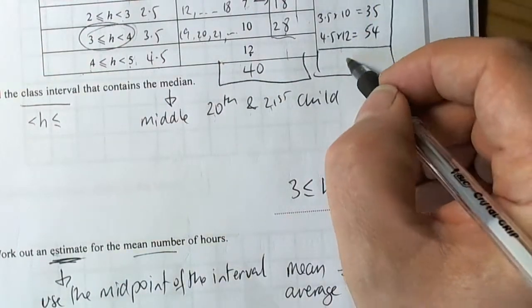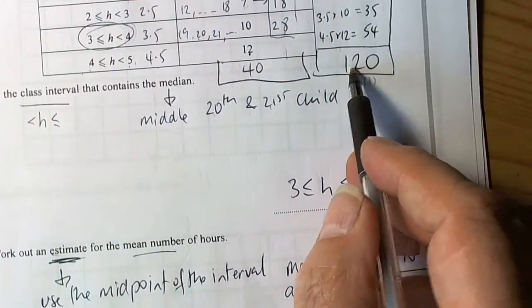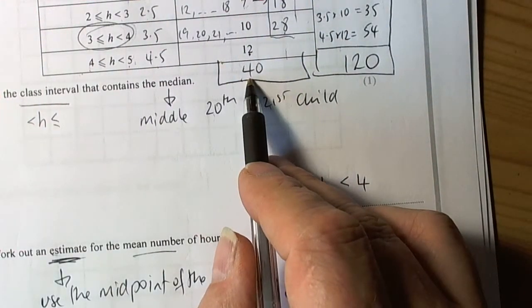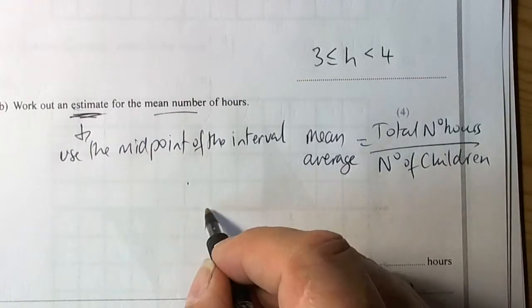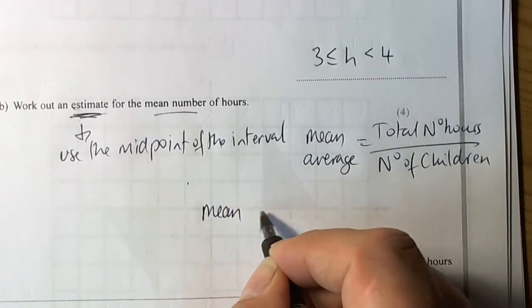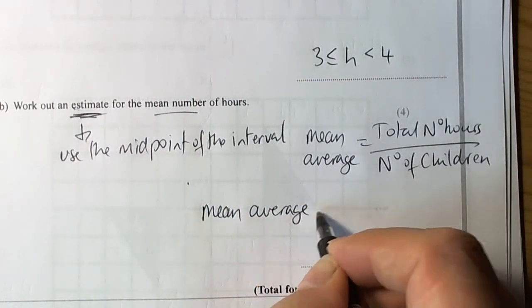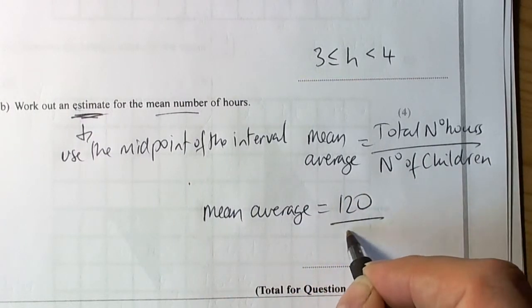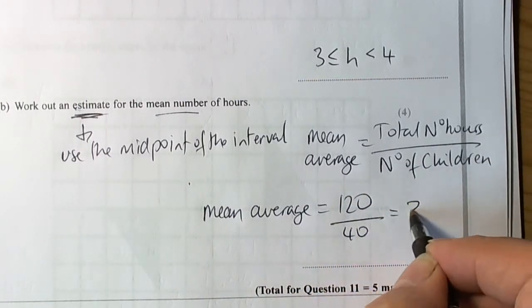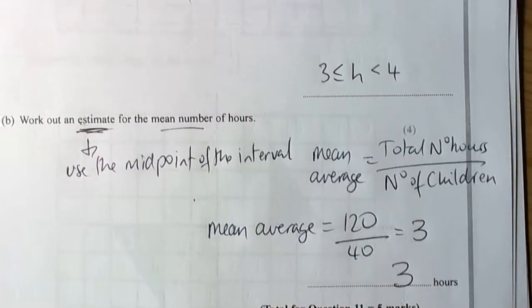And so therefore we add up these and get 120 hours, and we add up those, which they told us in the question was 40. So to do the mean average, we write mean average equals 120, the total, divided by 40, equals 3. So 3 hours.